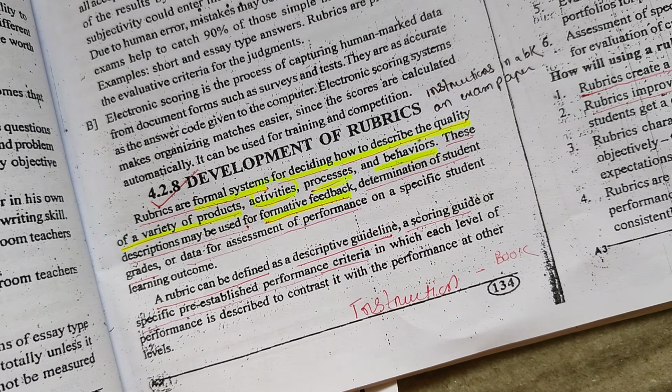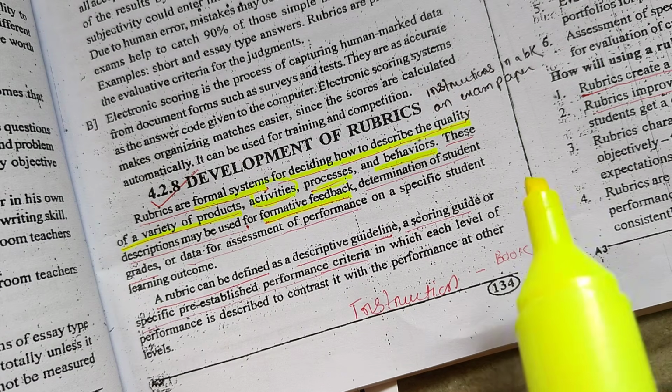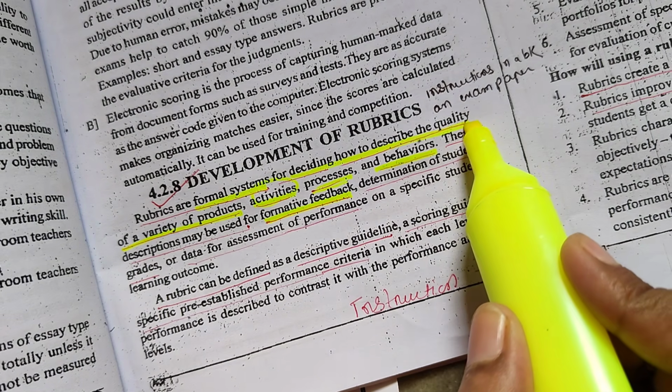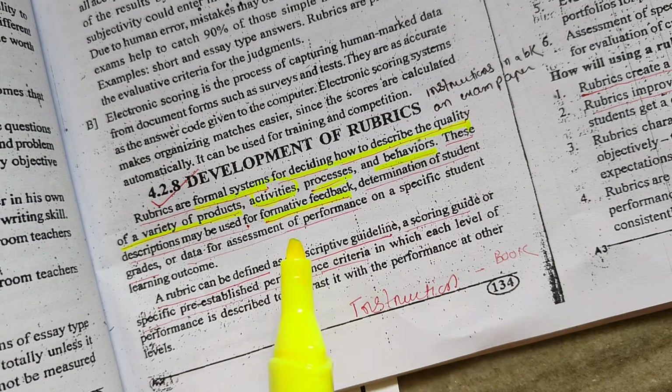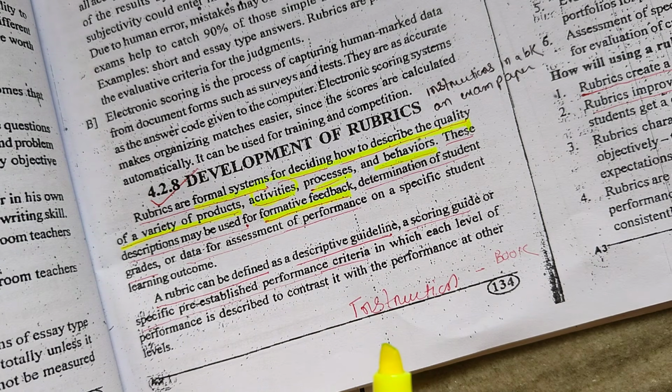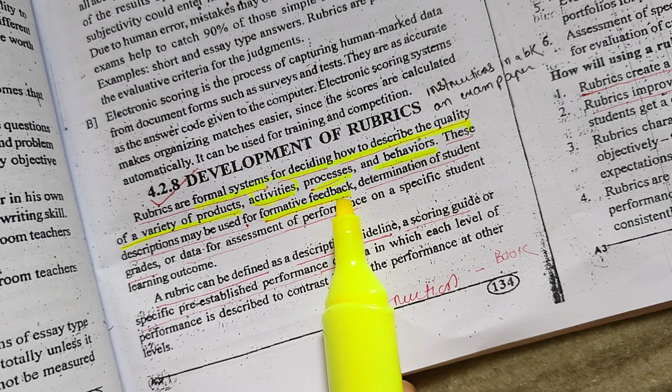See, what do rubrics do? Rubrics describe the quality. Please remember, rubrics describe the quality of a variety of things; it can be the quality of the product, it can be the activity or behavior. So we are studying according to the student and teacher, so it gives feedback, a description for the feedback. You can give feedback to the students.